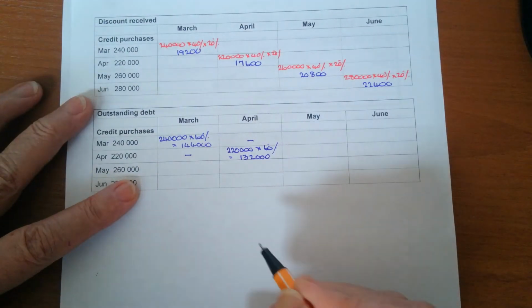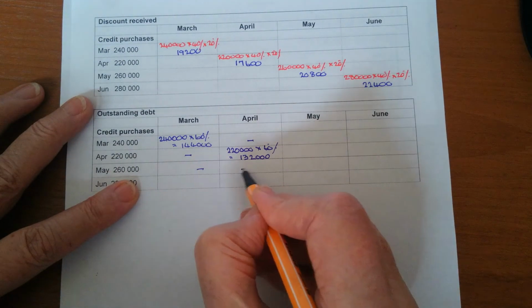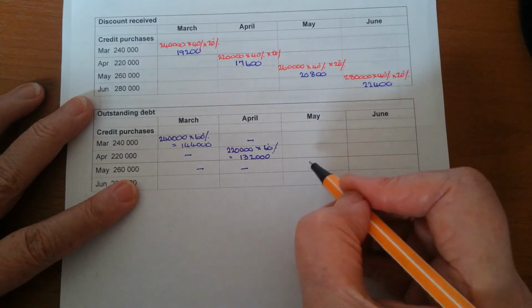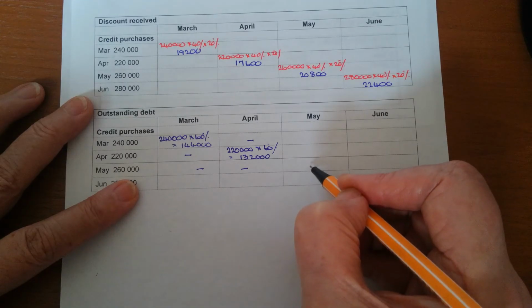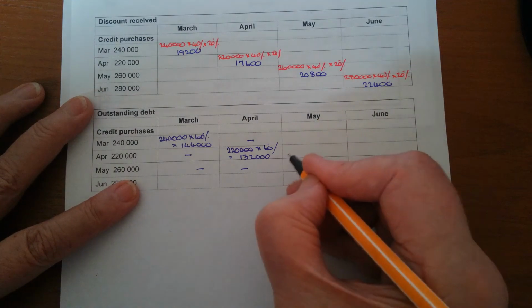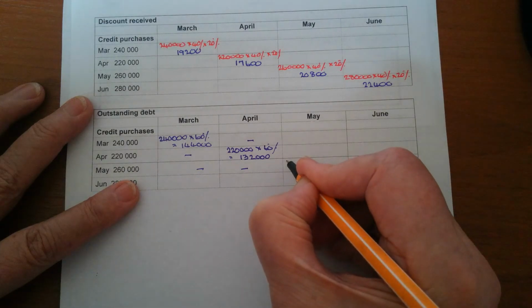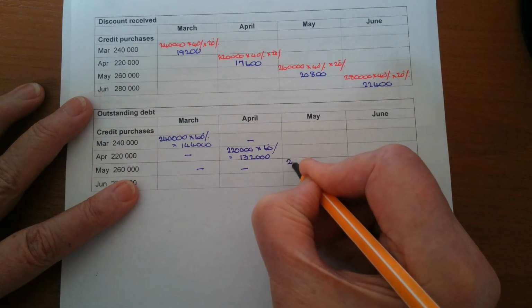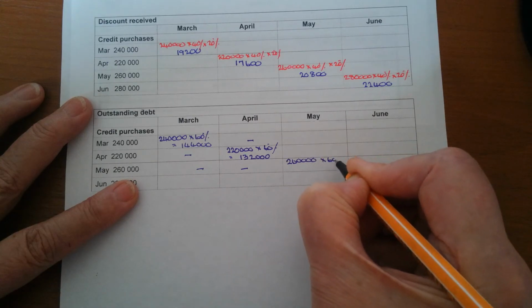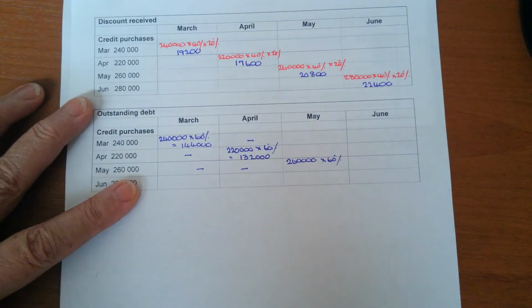In May, we paid 40%, and at the end we still owe 60%. So it means it is the 260,000 times 60%.